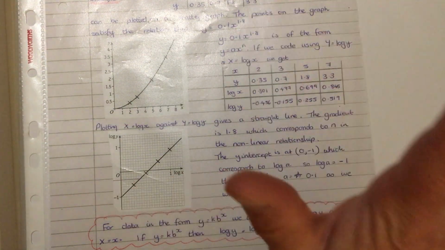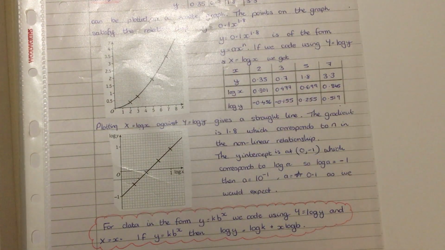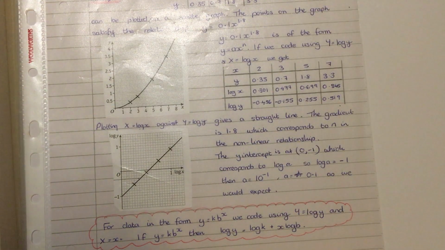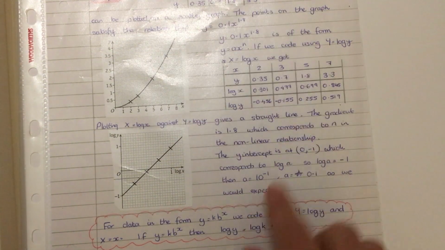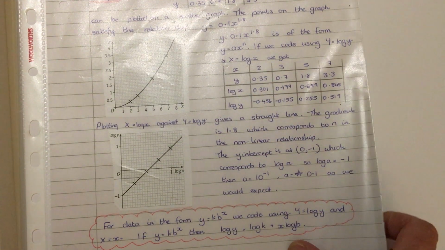But I would really prefer you not to learn these rules and just to use your log laws instead. It's going to be this one or this one. You can use your log laws to work out the values of a and n, or to work out the values of k and b. It's much more efficient than wasting time learning a rule that you don't need to know.